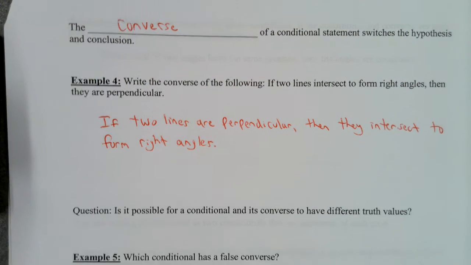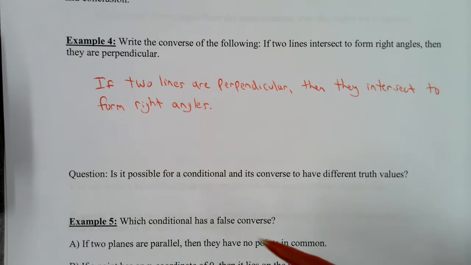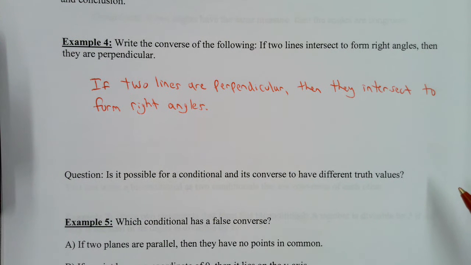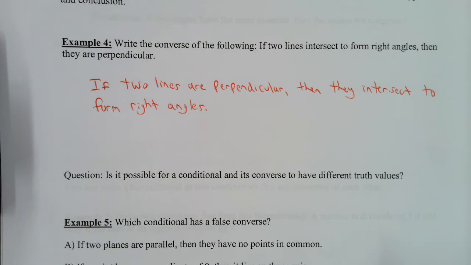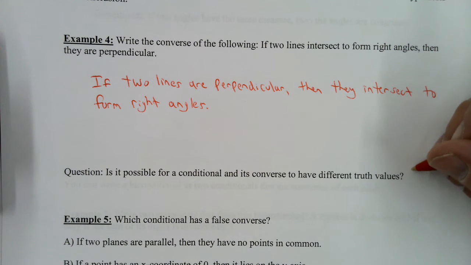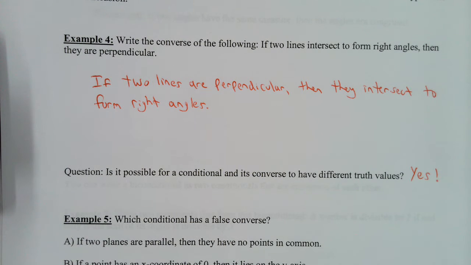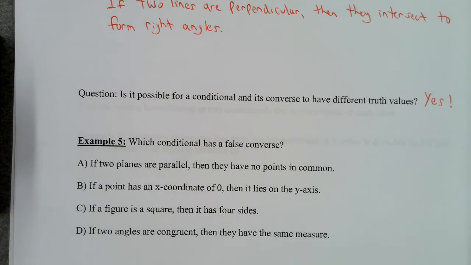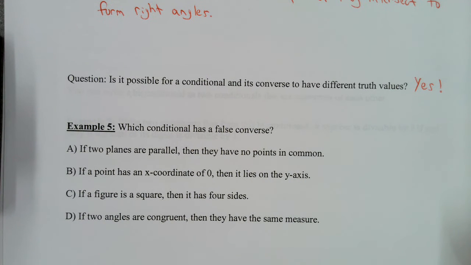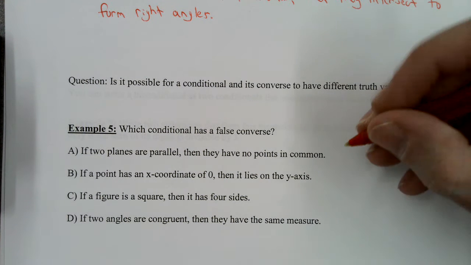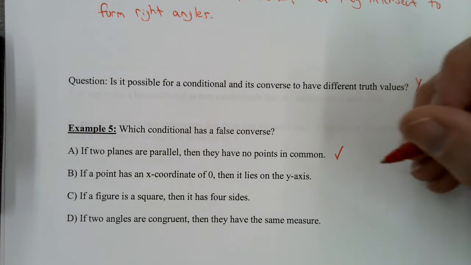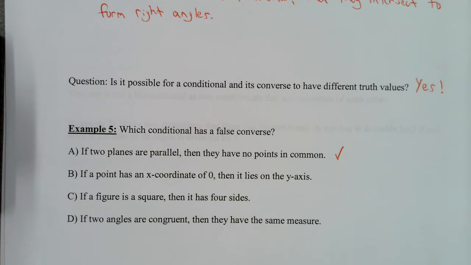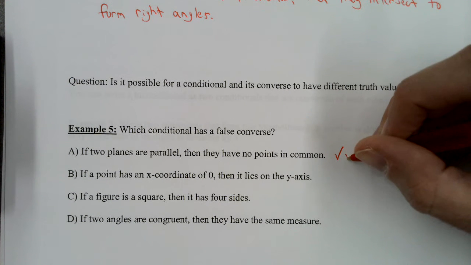Okay, so next I'm going to pose this question. Is it possible for a conditional and its converse to have different truth values? Can one be true and the other be false? And the answer is yes, it is possible. So example 5, which conditional has a false converse? So 5a, if two planes are parallel, then they have no points in common. That's true. The converse, if two planes have no points in common, then they are parallel. That's also true.